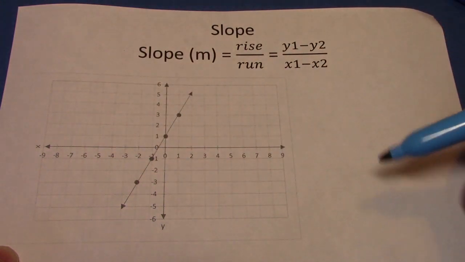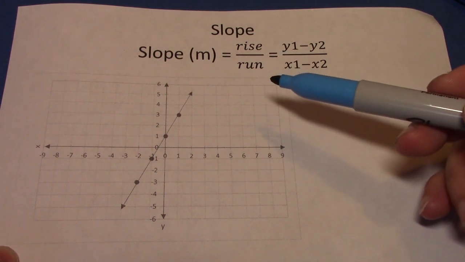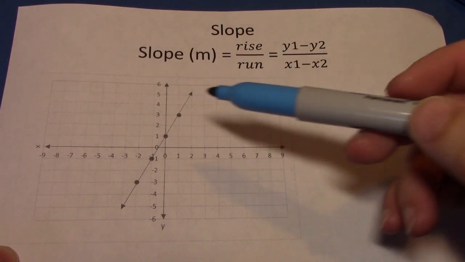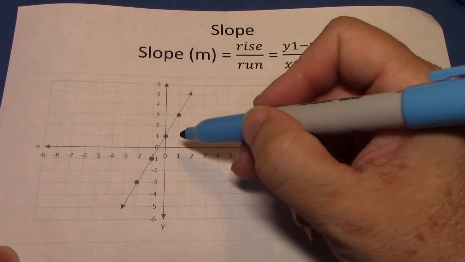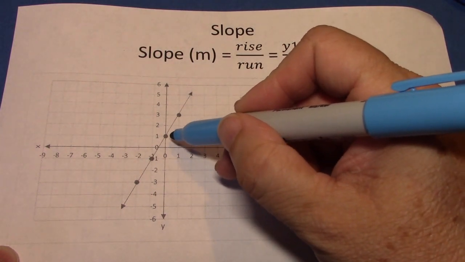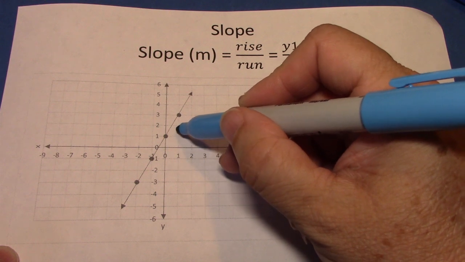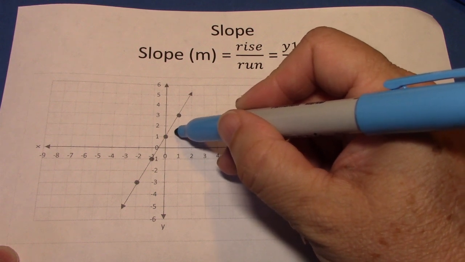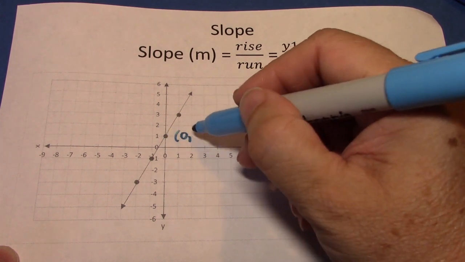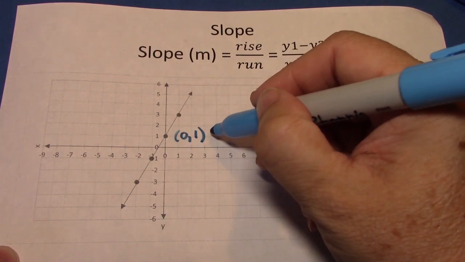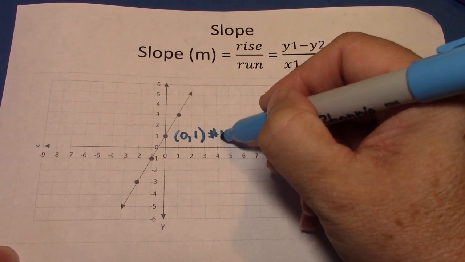The definition of slope is rise over run. So if you know 2 points on a line, you can figure out what its slope is. Let's look at this point first. It's the intersection where x equals 0 and y equals 1. We'll call that point number 1.